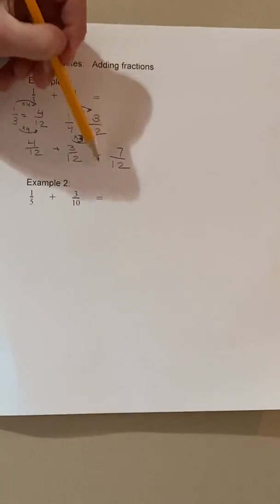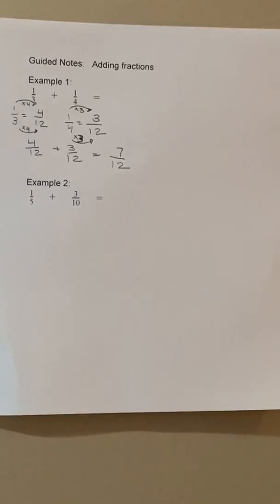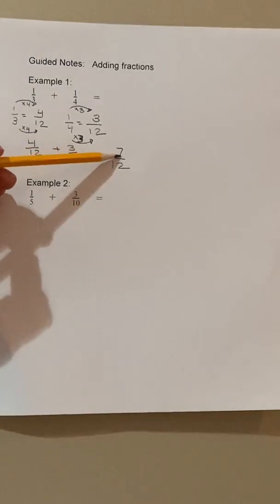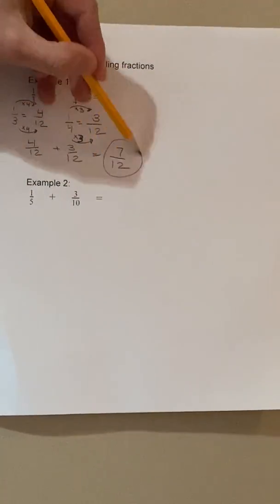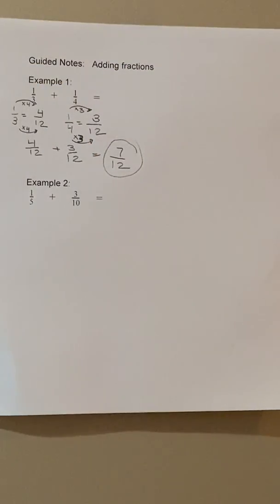One final step, let's check to see if I can simplify. Can 7/12 be simplified? The answer is I cannot. 7 is a prime number. There's nothing I can divide it by. So my answer is good to go, 7/12. Now let's look at example 2, 1/5 plus 3/10.